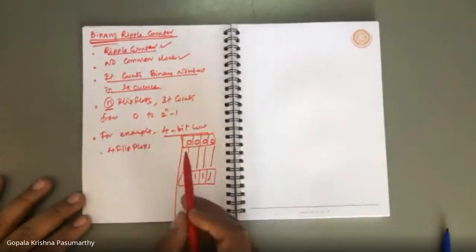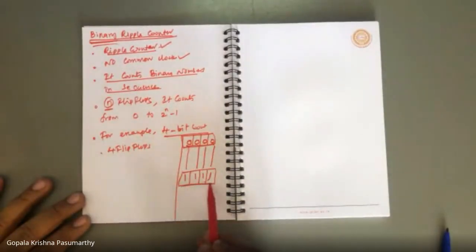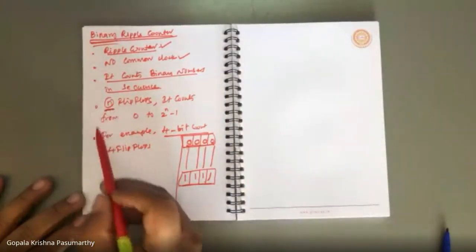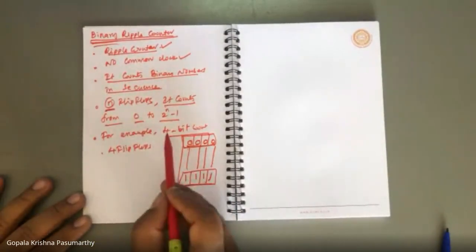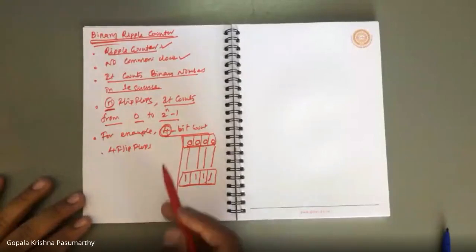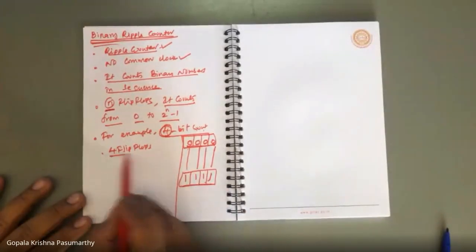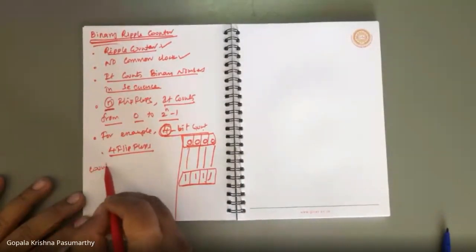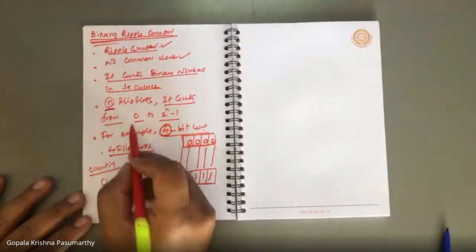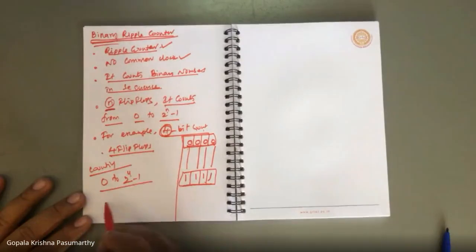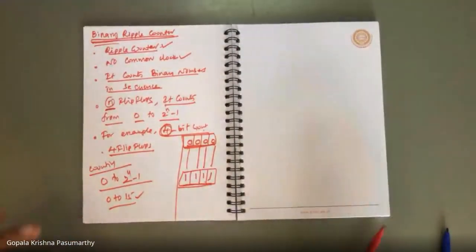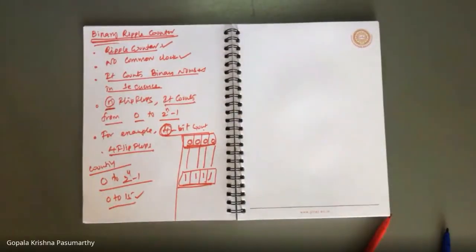Because with 4 flip-flops, the starting value is 0 and the last one is 15. See, that's what I wrote here. If you use n flip-flops, it can count from 0 to 2 to the power of n minus 1. In this example, I am using 4 flip-flops. A 4-bit counter means 4 flip-flops. Means the counting will be from 0 to 2 to the power of 4 minus 1, that is 0 to 15. See, 0 to 15. This is how we will understand a binary ripple counter.